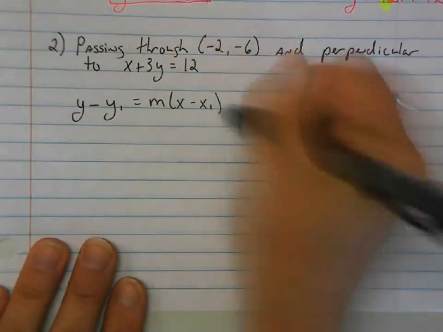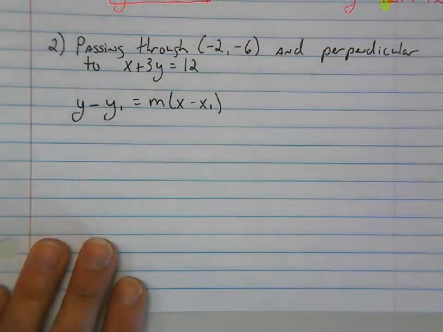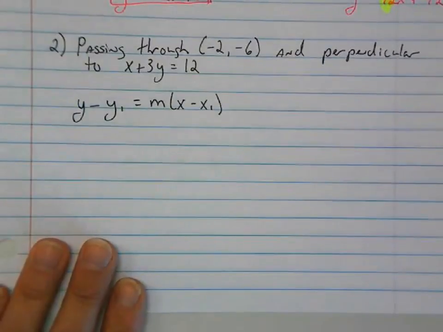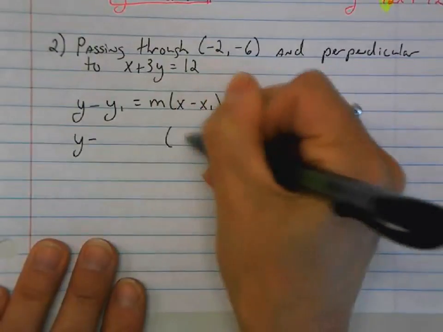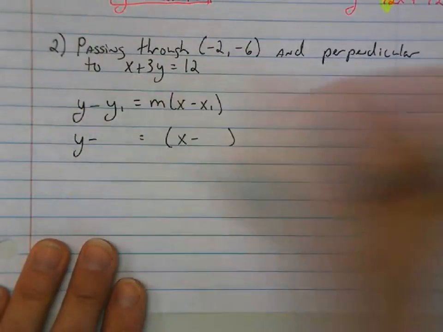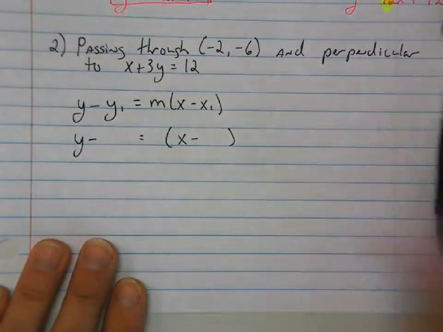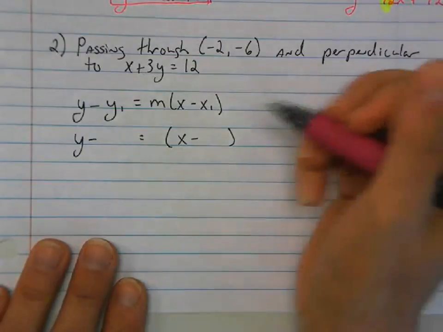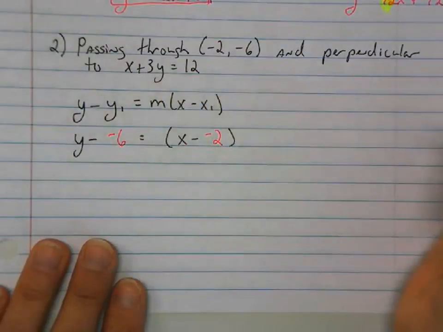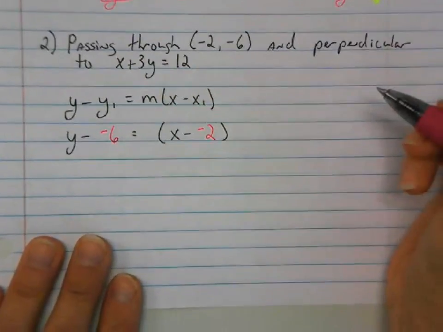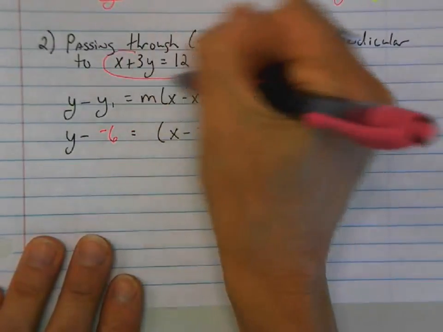Okay? Alright, so here we go. y minus stays, x minus stays. So let's fill in. What's x sub 1? Negative 2, and y sub 1 is negative 6. Now I need to find my slope. It's this equation here that's going to lead me to my slope.